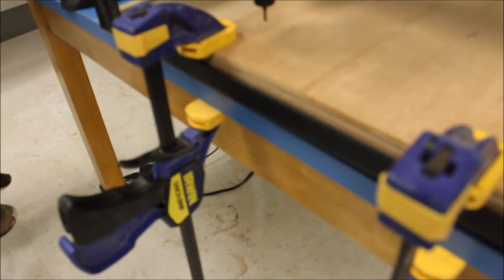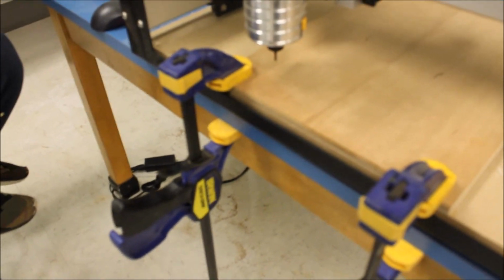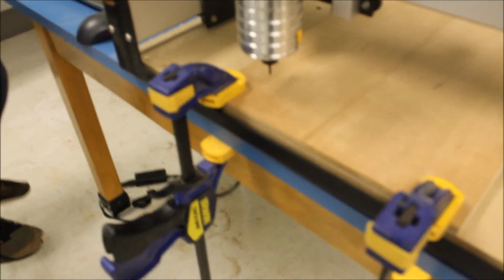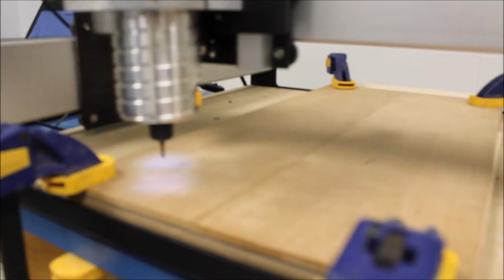Okay, we have our spindle set to 0. We moved it up in the Z direction a little just so we're not touching the material. And we are ready to start cutting. However, the first thing, you're not going to want to forget this. So you're going to want to turn the spindle on. And now we're ready to start cutting.